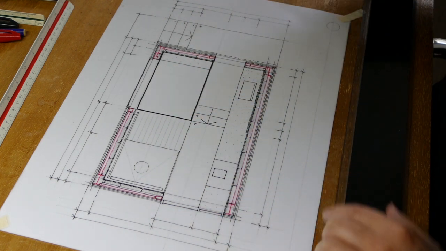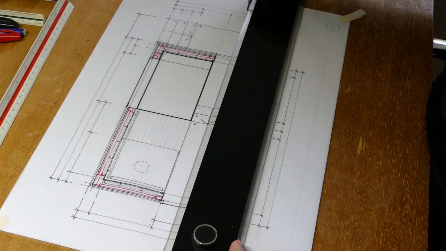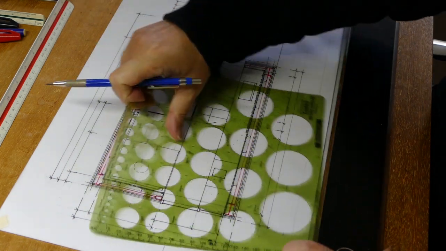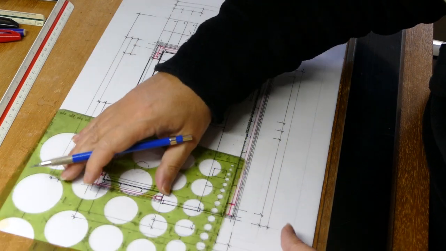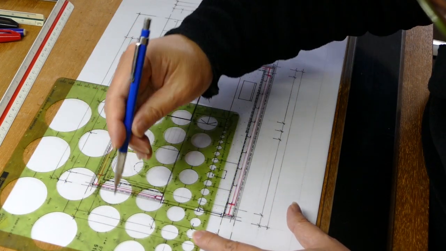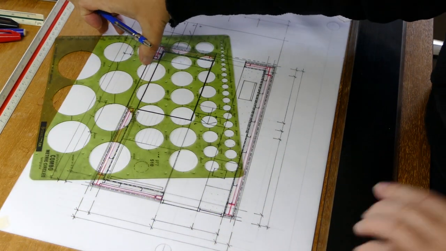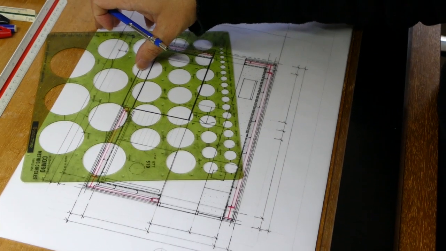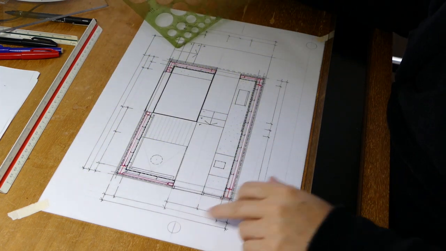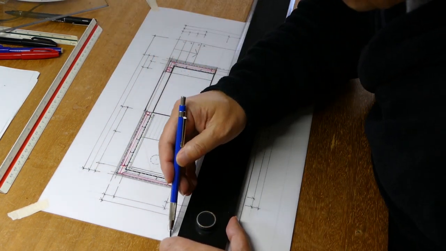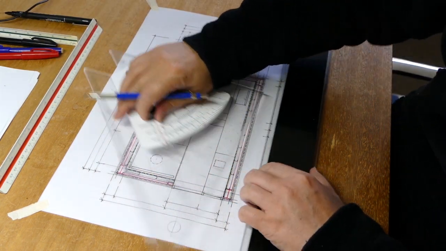Okay, so this is the sections. So I'm gonna draw, just mark them. So this will be the section marks for me. So I'm just draw first.